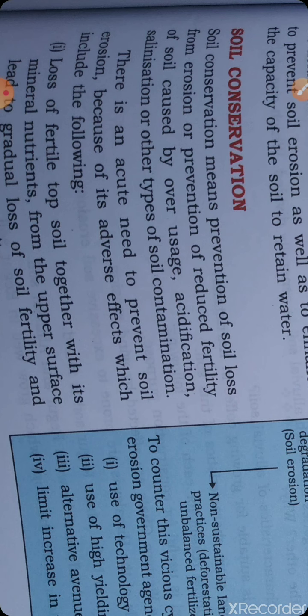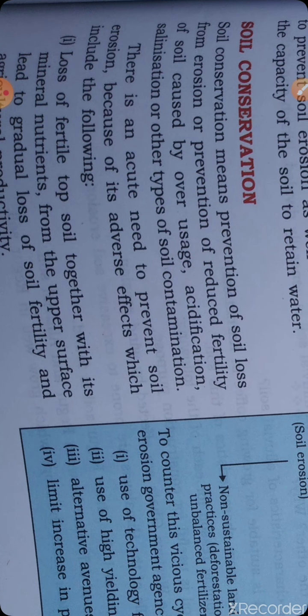Soil conservation means prevention of soil loss from erosion, and prevention of reduced fertility of soil caused by overusage, acidification, salinization, and other types of soil contamination. There is an acute need to prevent soil erosion because of its adverse effects, which include the following: loss of fertile topsoil together with its mineral nutrients from the upper surface led to the gradual loss of soil fertility and agricultural productivity.